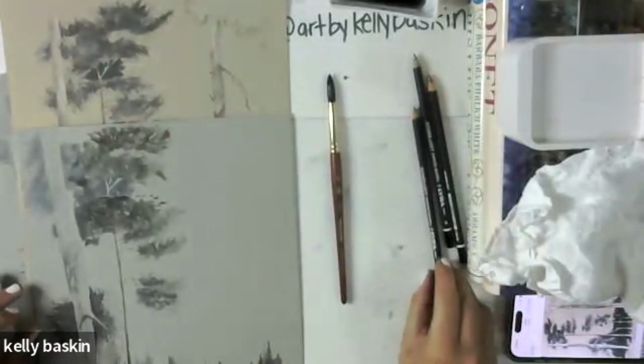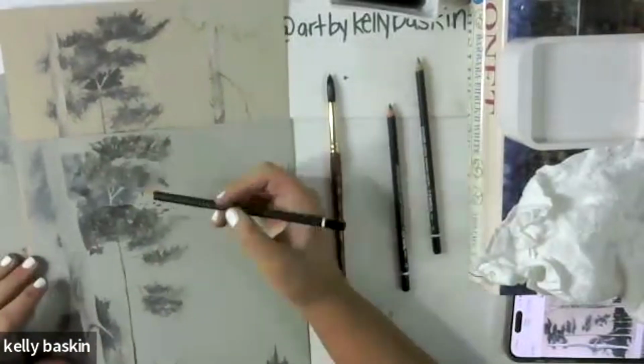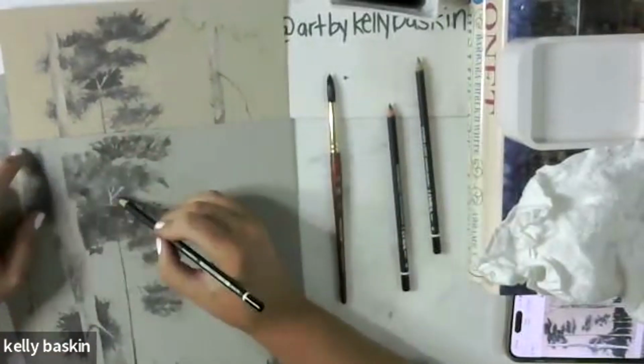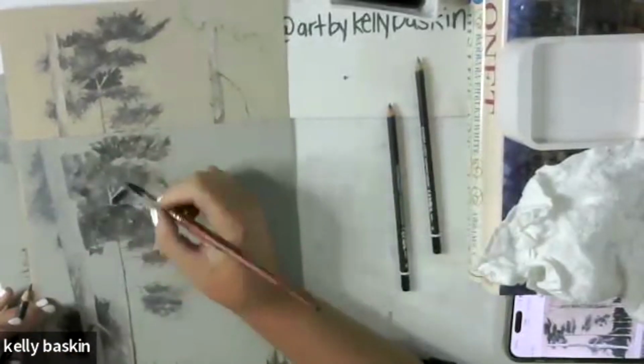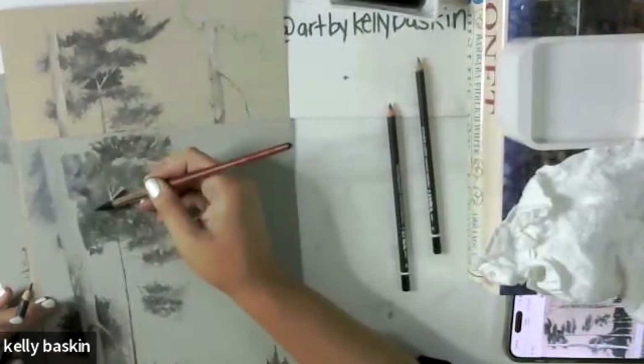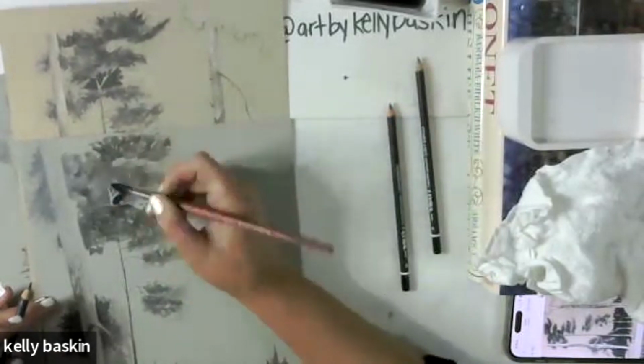I'm going to go back in with my HB and just add some darker values, but I'm going to still stay away from this area where I want it to be my darkest value. So anything around here, I'm going to keep pretty light. I'm going to leave that untouched.